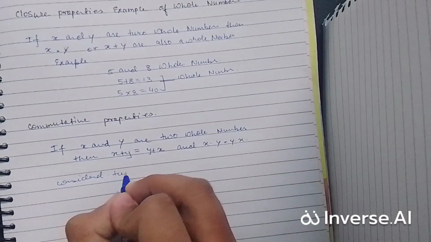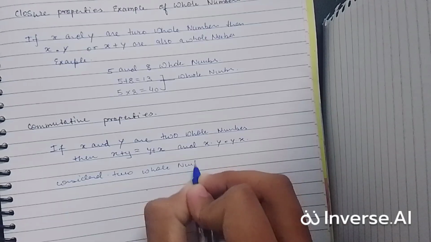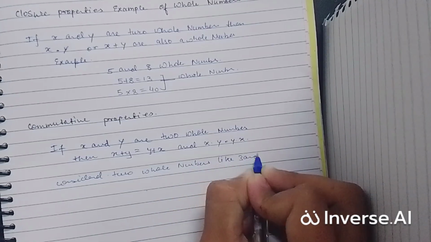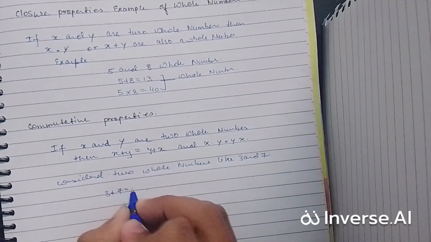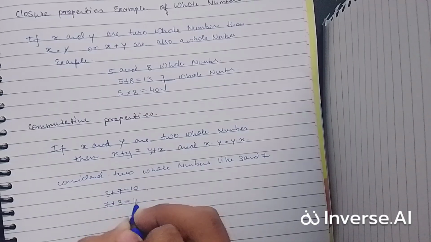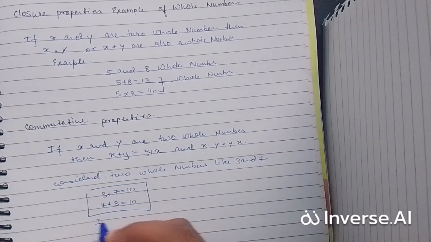Consider two whole numbers like 3 and 7. 3 plus 7 equals 10 and 7 plus 3 equals 10, that's for addition.